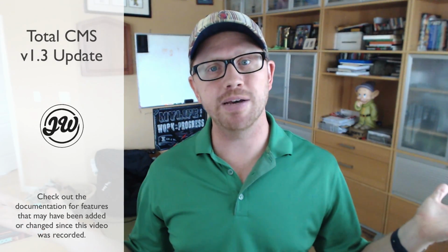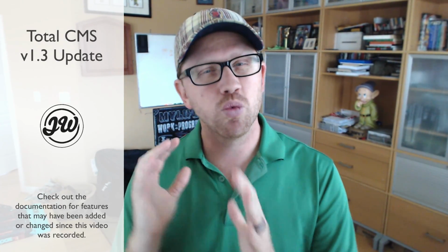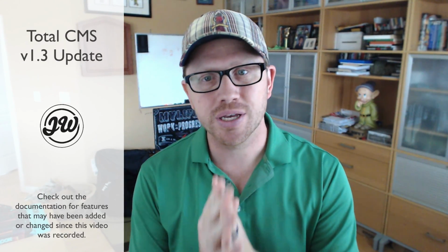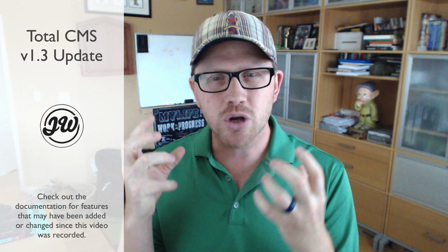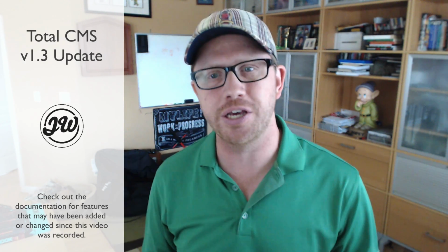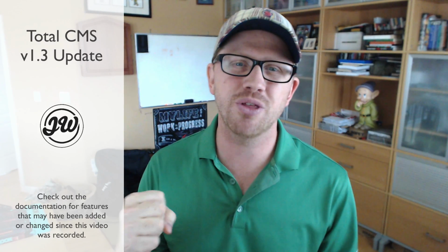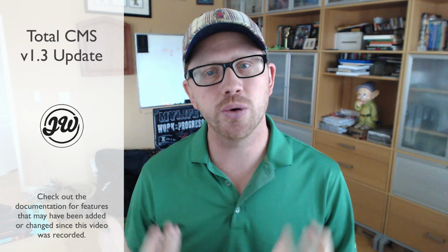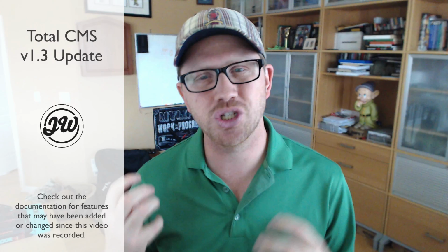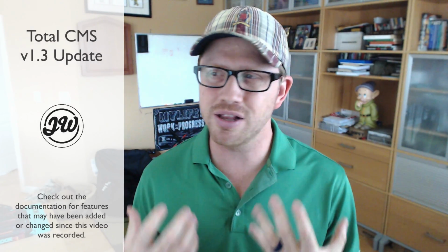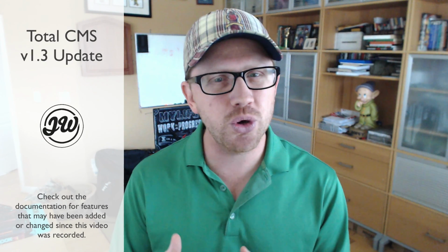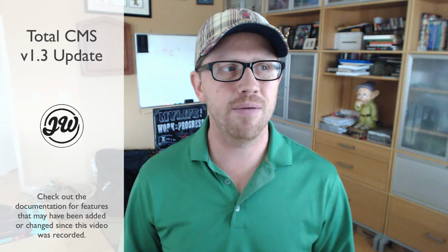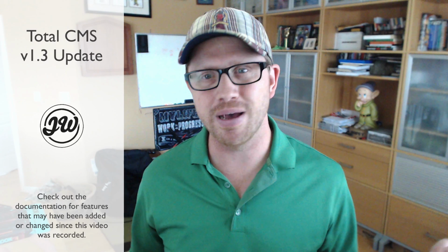So that is the Total CMS 1.3 update, right? Some really solid features added to this update. I'm happy that we've spent so long painstakingly combing over every single feature in this update, making sure that it is solid. Total CMS just feels so awesome and solid now. Solid is just a great word for it. Easy to use, more customizable for you and your clients, right? It's just my favorite CMS.